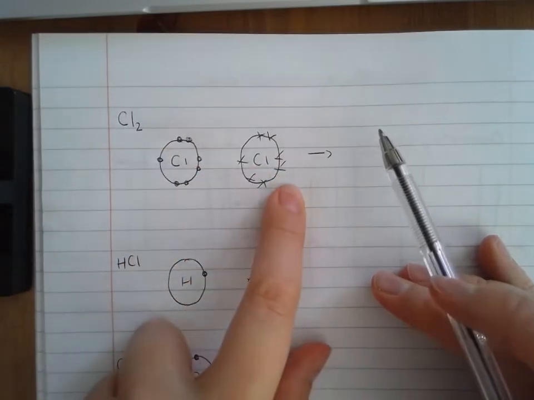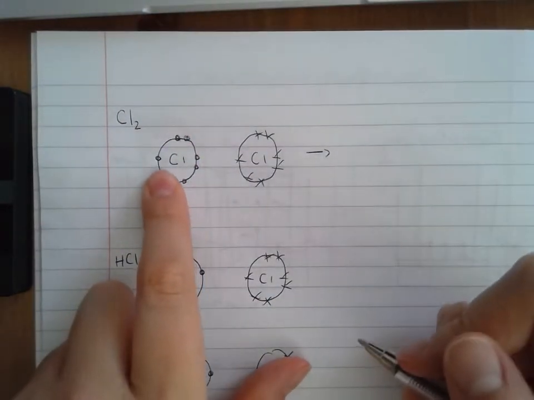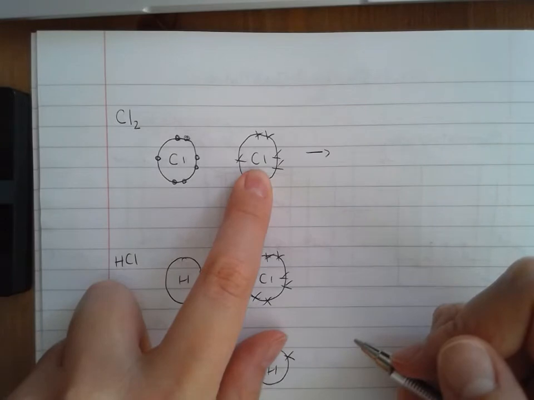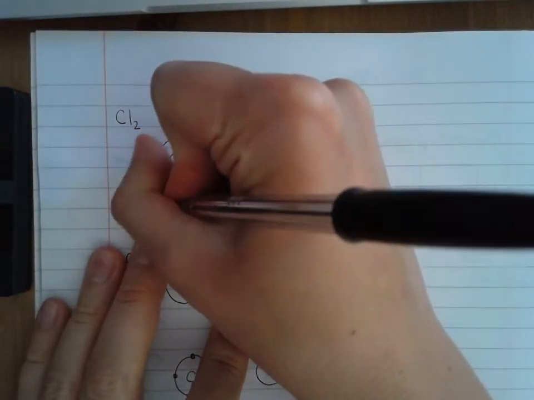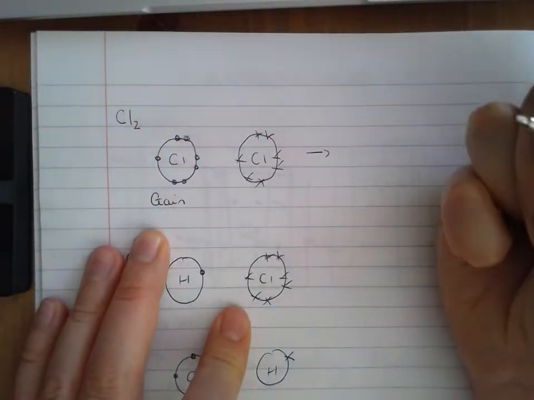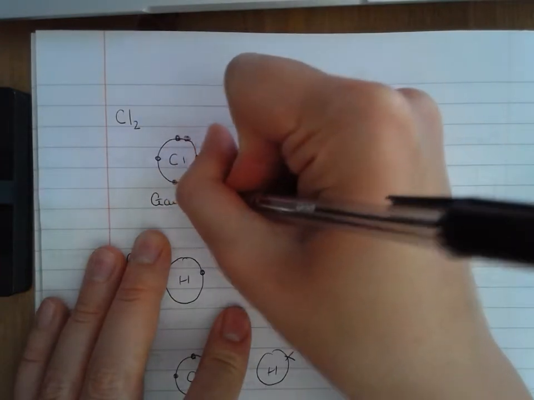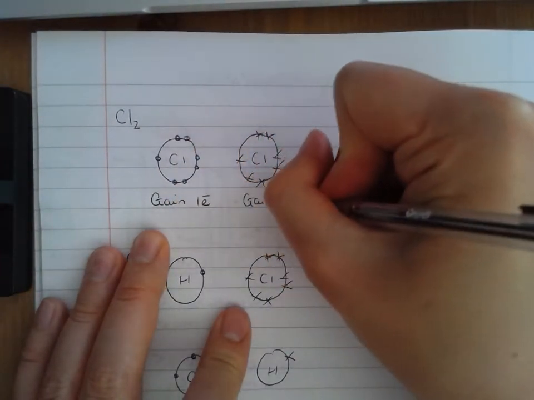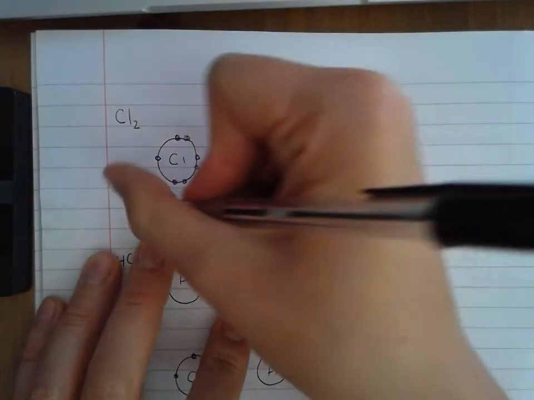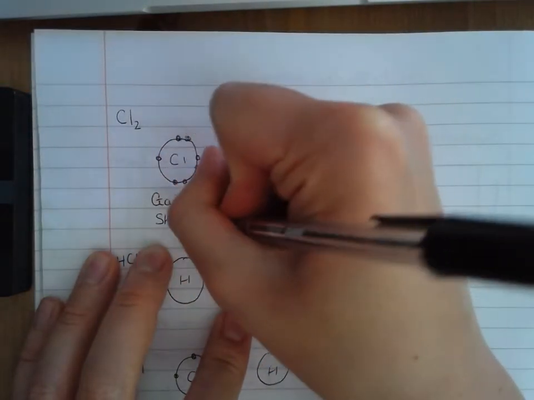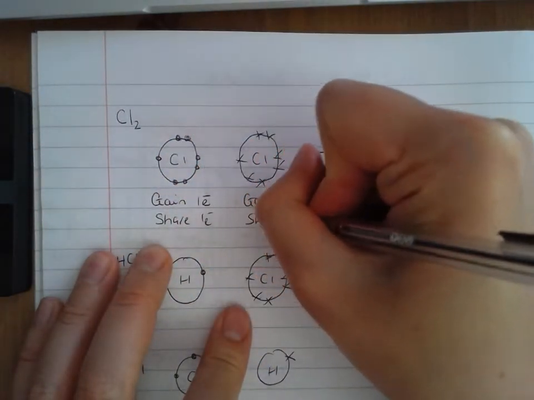Okay, so 2 chlorine atoms bonded together. Chlorine's in group 7, so I've drawn each chlorine with 7 electrons in its outer shell. Chlorine has got 7. But it wants 8. So chlorine wants to gain 1 electron. And if chlorine wants to gain 1 electron, then chlorine will share 1 electron.